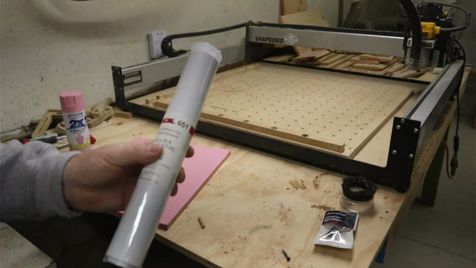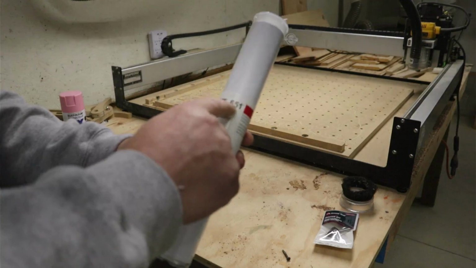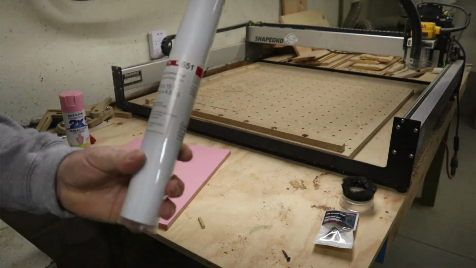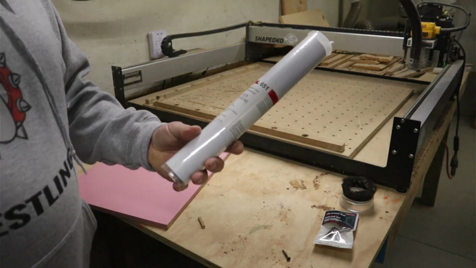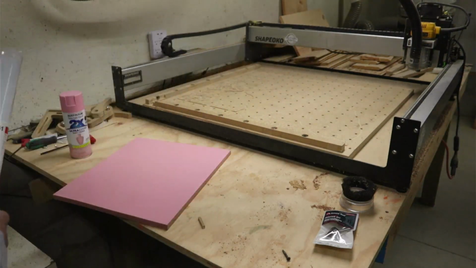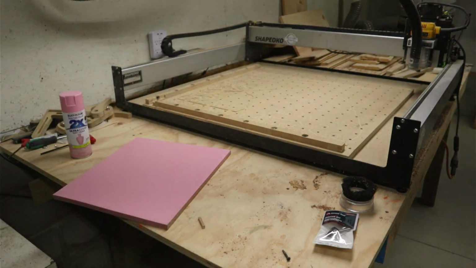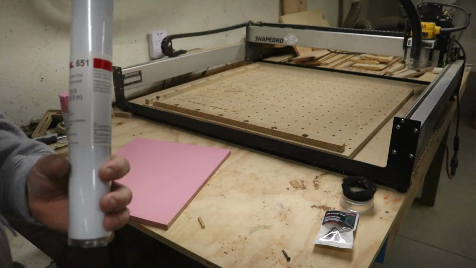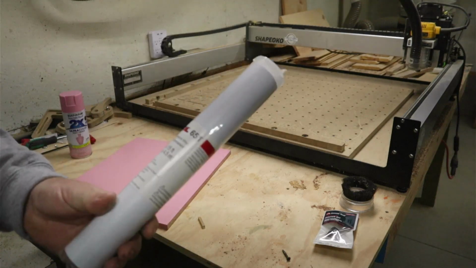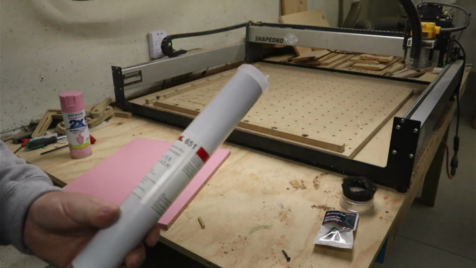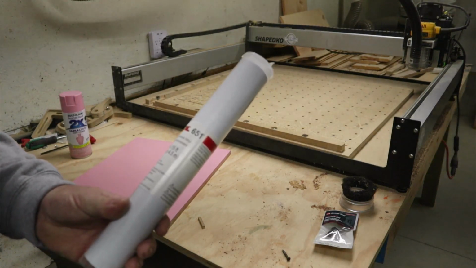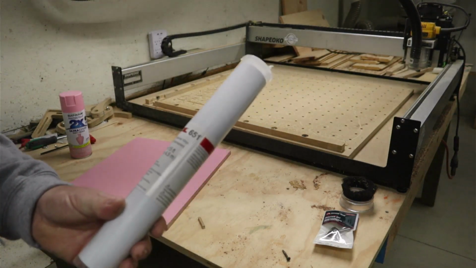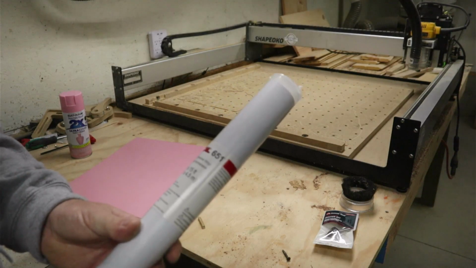I have tried other numbers from this company, and this is the one I get the best results with. There's a blue one. Not sure if I have it here because I think I used it all, but I've seen other people use it in videos, and my experience with the blue one is that sometimes it's a little bit thinner material and it peels up sometimes as it's cutting.